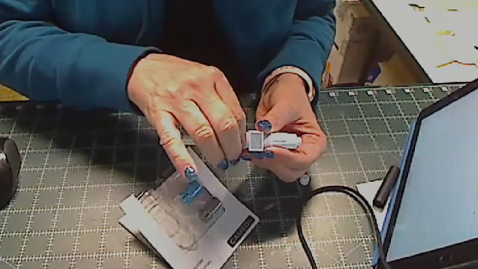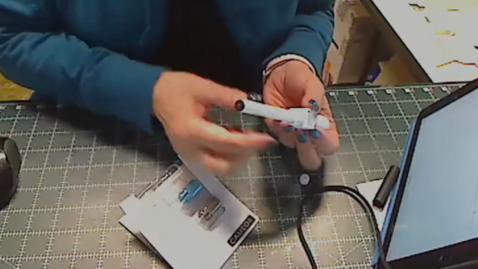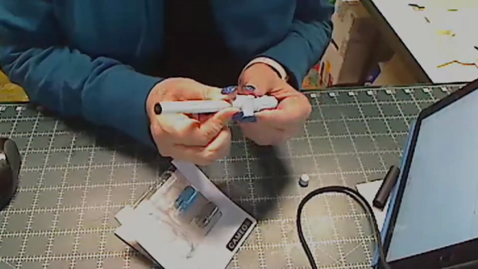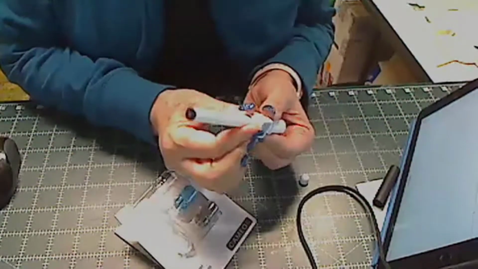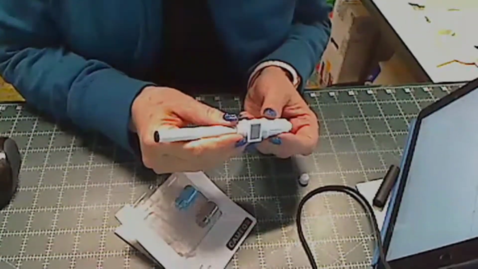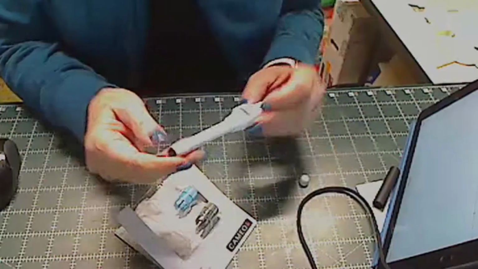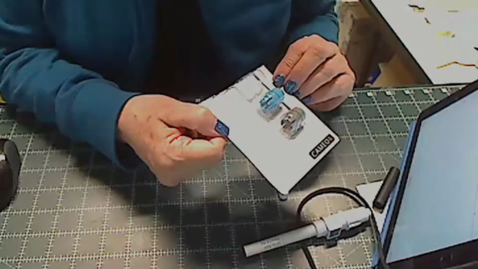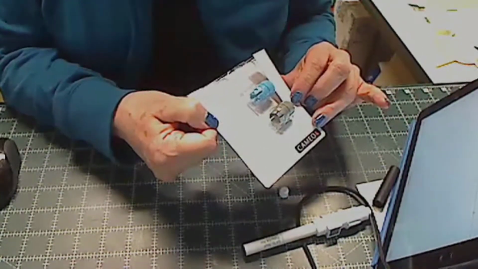Then you'll twist this ring right here, where those threads are, so that it's very, very tight. Well, finger tight, don't be crazy. And then it's in the proper place, and then you just put this in your Cameo 4, and away you go. So again, I use the pen holder for Cameo 4.